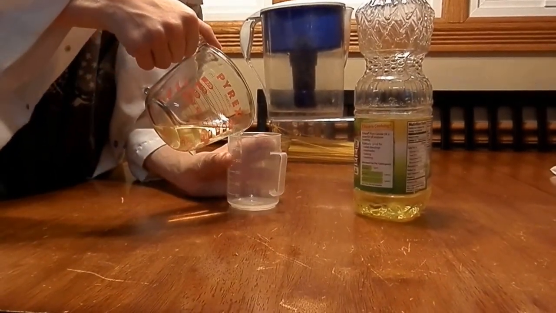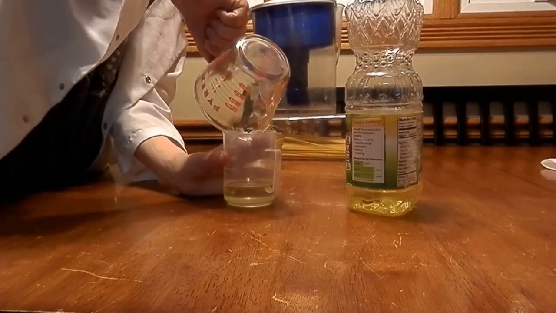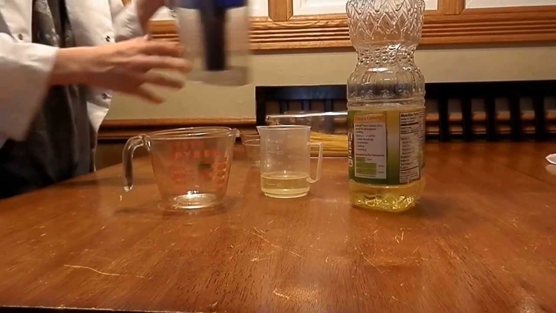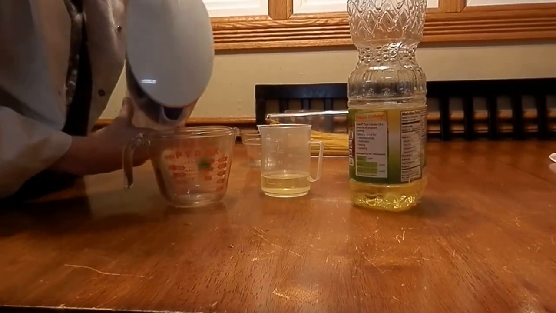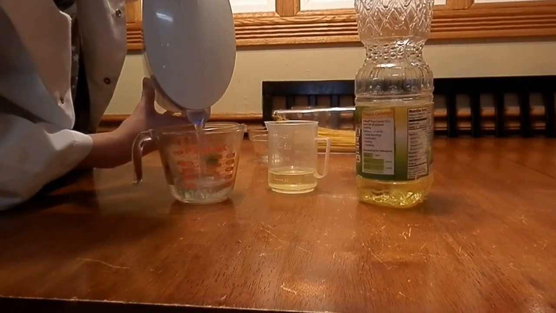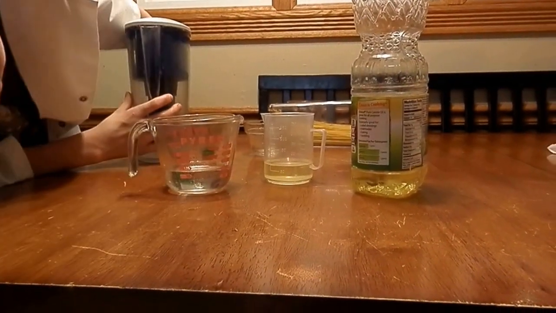Now we're just going to want to dump it in this glass. I'm going to pour the oil in first just to show you how interesting this is. Now we're going to want to do the same for the water. So I'm going to have to go to 75 actually. Make sure that's 75.